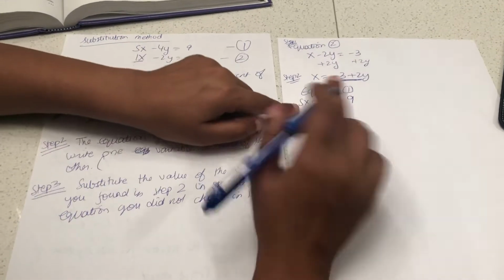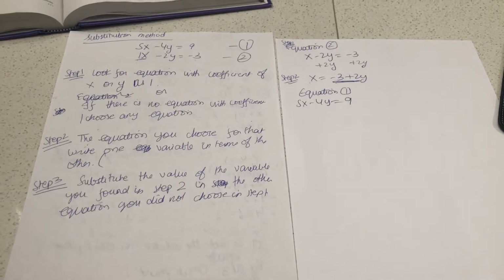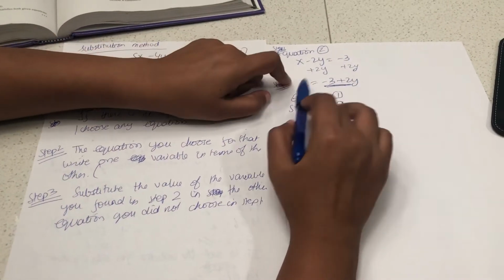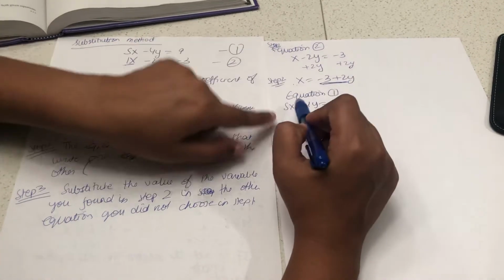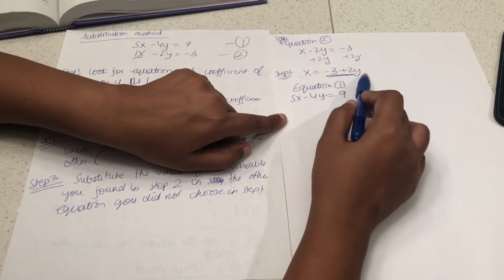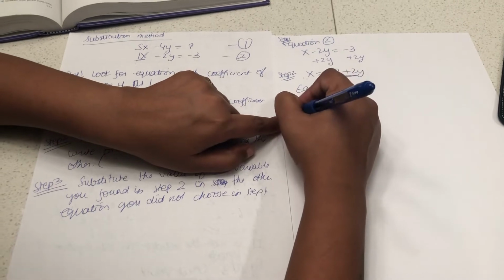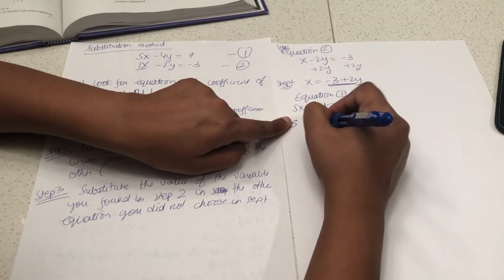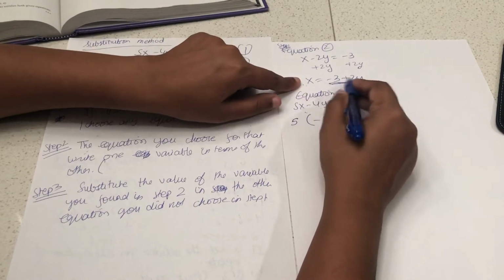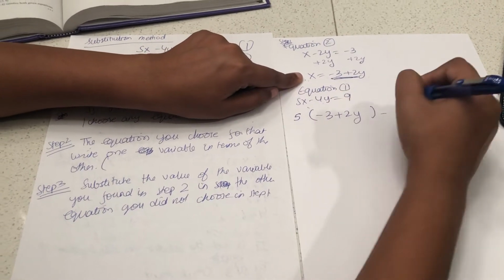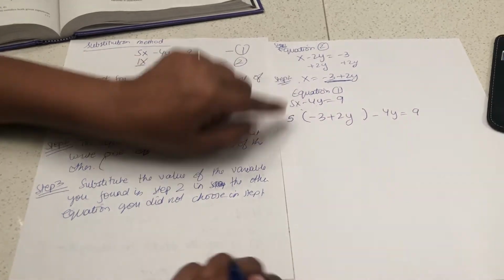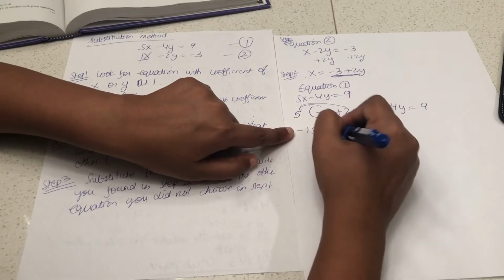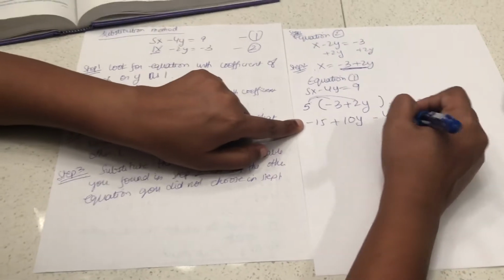So plug in here. What are you going to plug in here? You're like, oh, they say substitute. What do they mean by substitute the value? You found here x is equal to this thing. So if x is equal to this thing, wherever you see x in the equation, you're going to substitute this thing there. Make sure when you're substituting, you put it in a bracket. So x is equal to this thing. Here I see x. Rather than writing x, I'm going to write this whole thing here, minus 4y is equal to 9. What do you get? Open the bracket. Minus 15 plus 10y minus 4y is equal to 9.